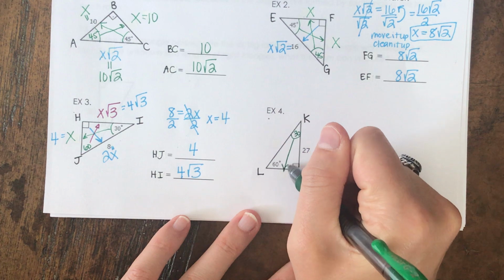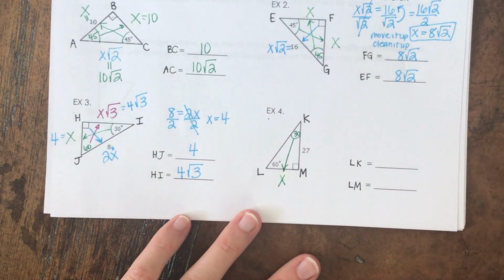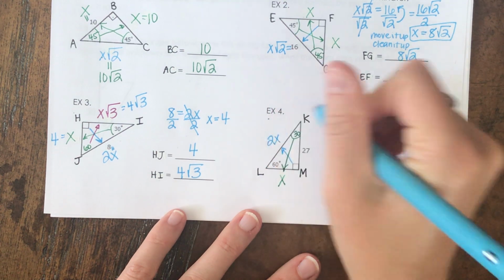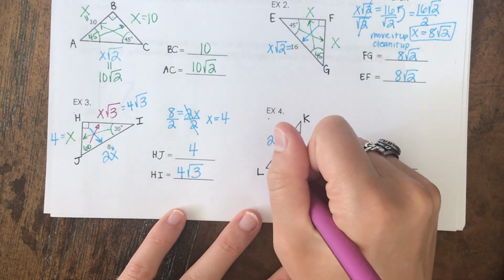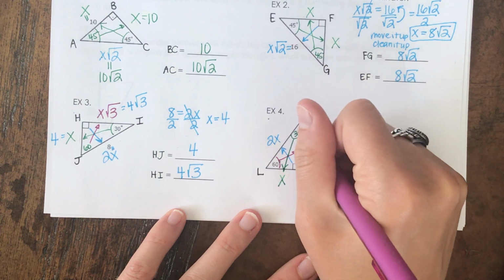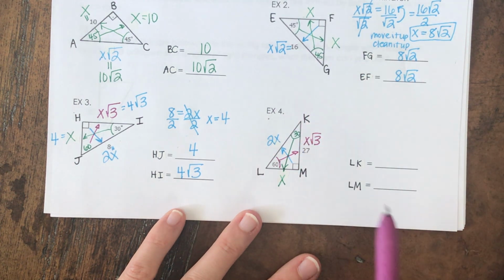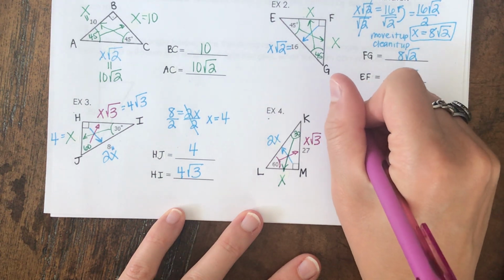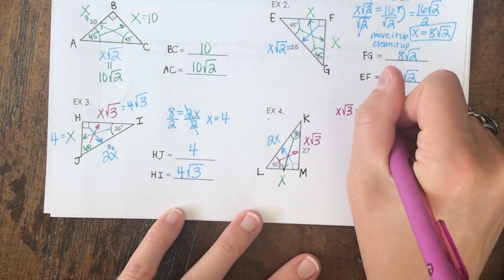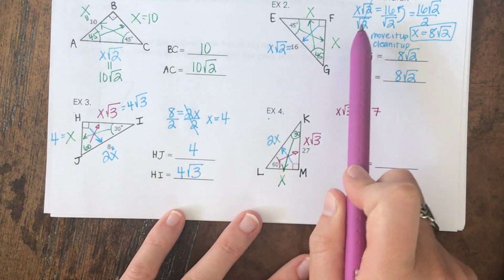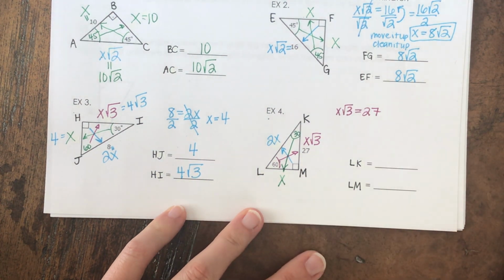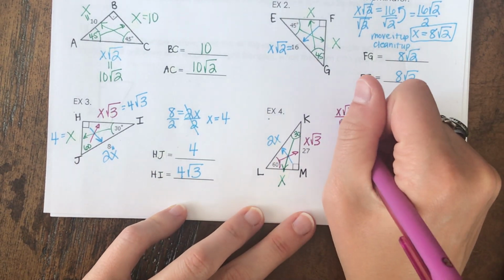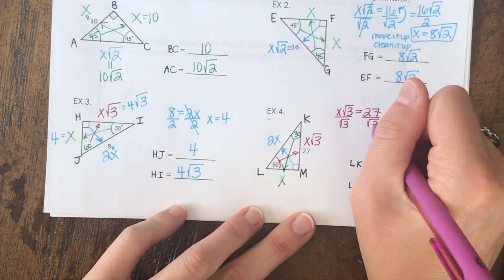Across from the 30 is my x. Across from the 90 is my 2x. And across from the 60 is my x radical 3. So I don't know what the x value is, but I do know that x radical 3 equals 27. Now this looks very similar to this example 2 that I did up here. I'm going to get the x by itself, so I'm going to divide by radical 3 on both sides.